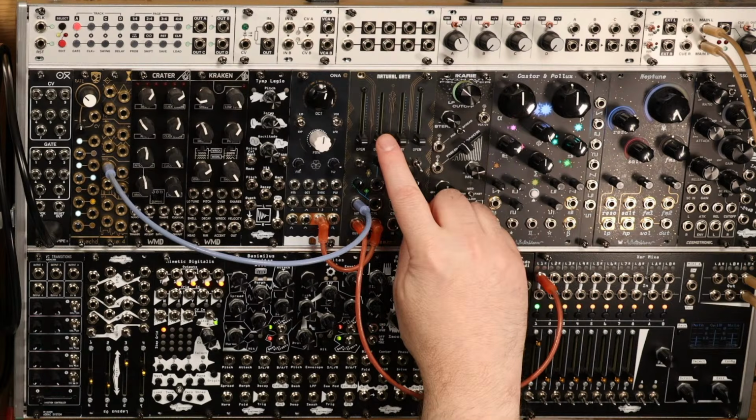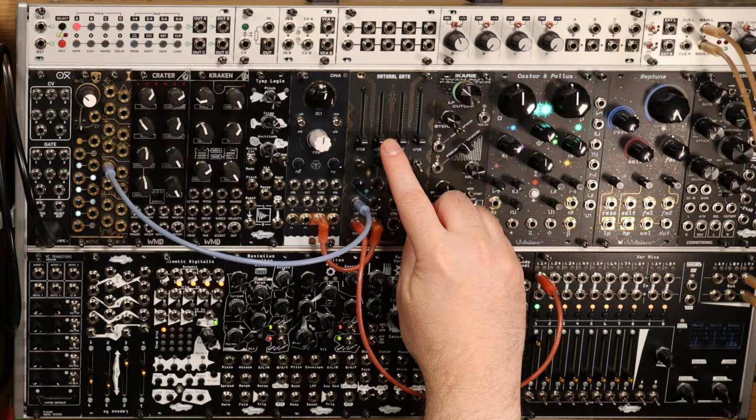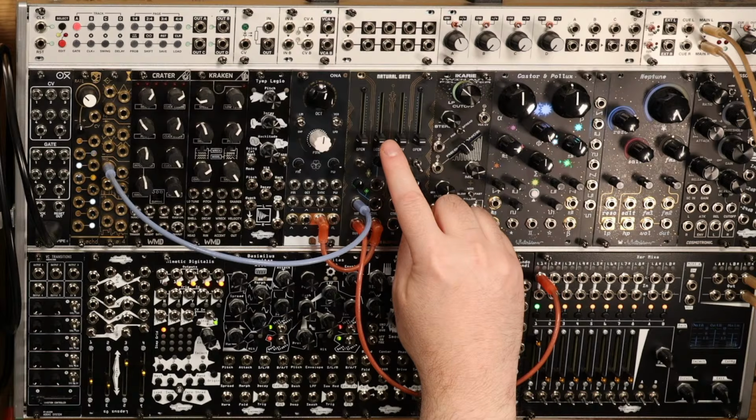And so if we now increase the decay slider, we're going to be changing essentially the tail or the decay of the envelope. The more I raise this, the longer the decay will ring out, and simultaneously we should be able to hear the pitch more.